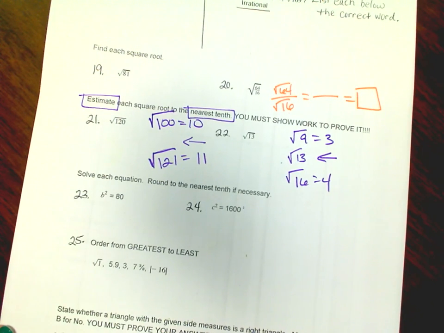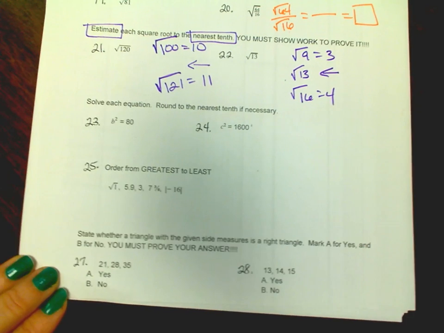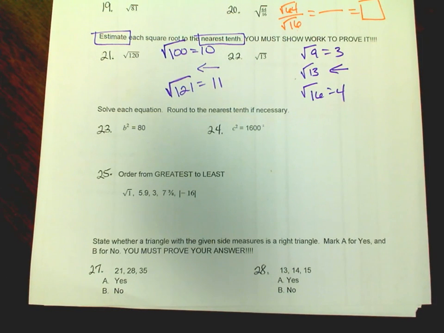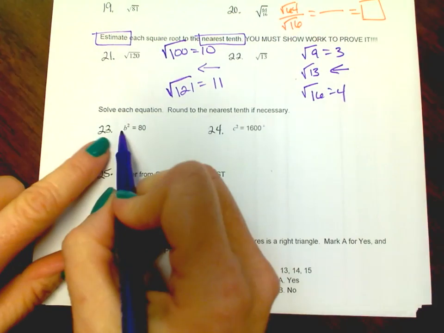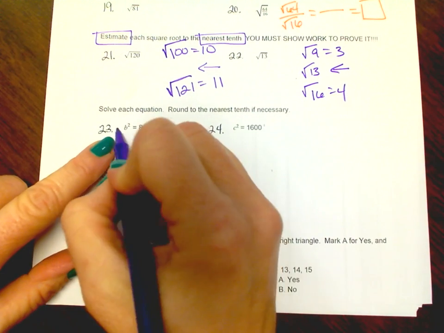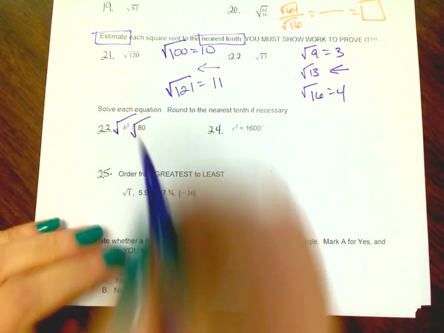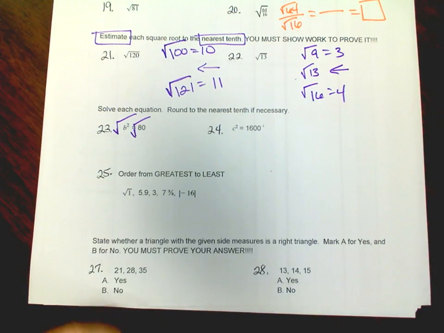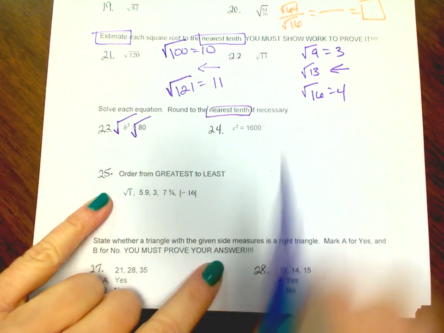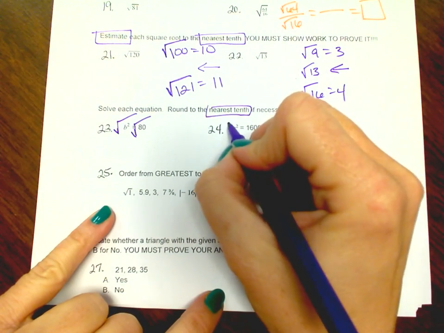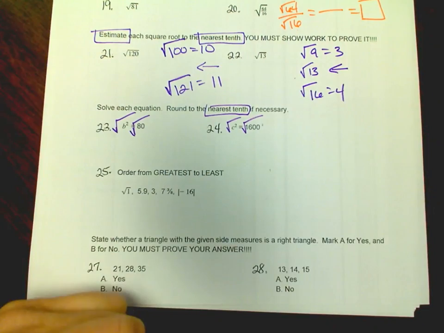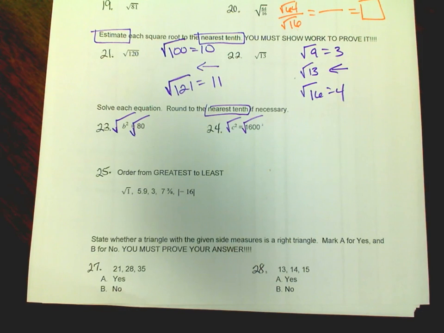Number 23. Solve each equation, round to the nearest tenth if necessary. Okay, so if I want to find what b is, remember, we just have to do the square root. And we're going to round to the nearest tenth. So square root c, square root that, and you'll have your answers.